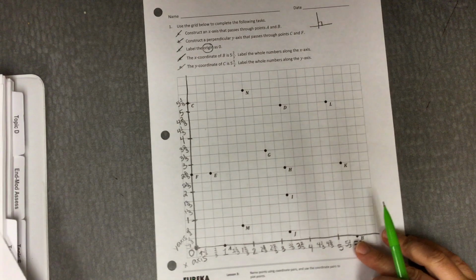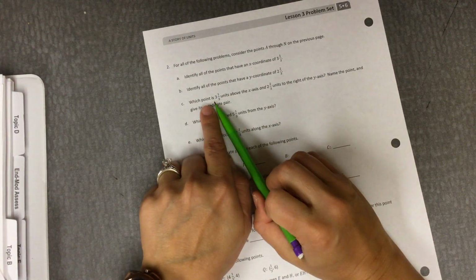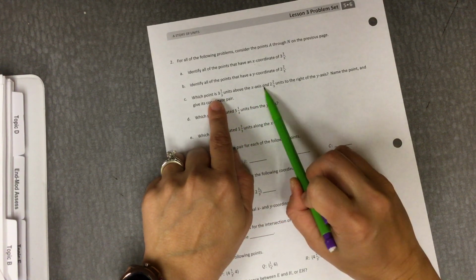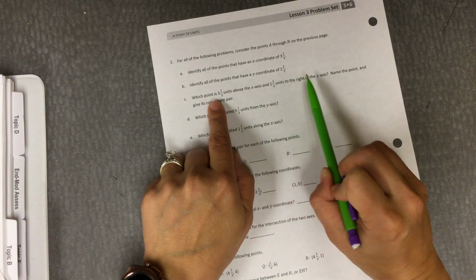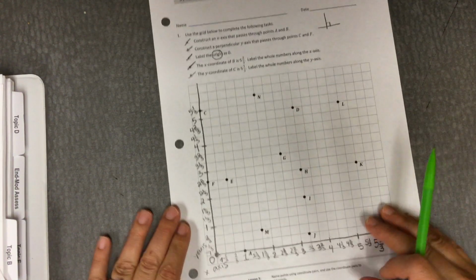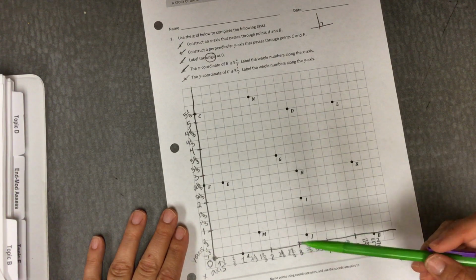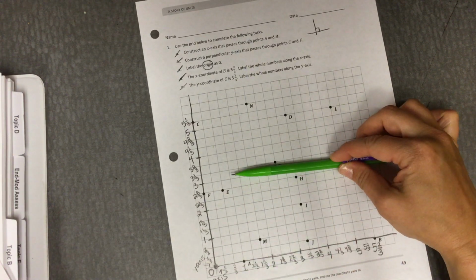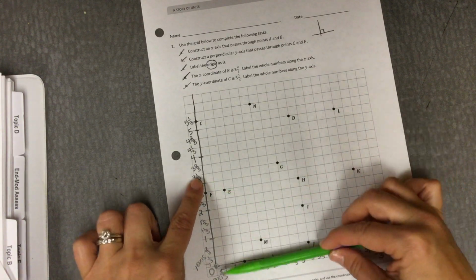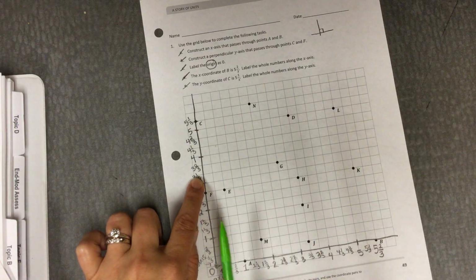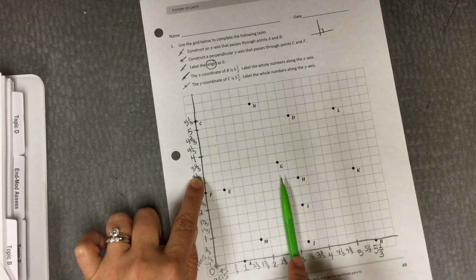Alrighty, so now I'm going to move on to the next one, where it says on letter C, which point is 3 1/3 units above the x-axis and 2 2/3 units to the right of the y-axis. We're going to name the point and then give the coordinate pair. So it says 3 1/3 units above the x-axis, so I want to go above it. I'm going to look for 3 1/3 above the x-axis, and then it says 2 2/3 from the y-axis.